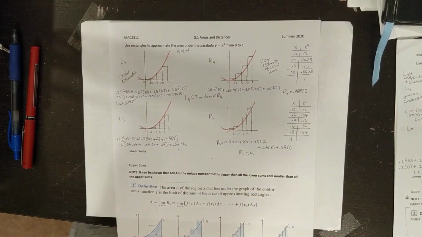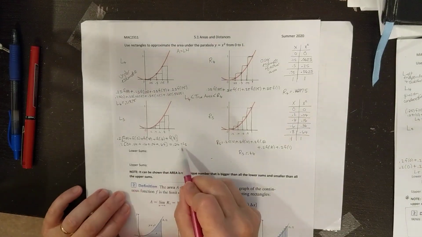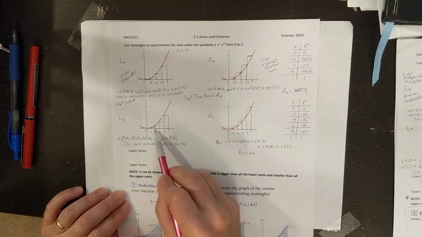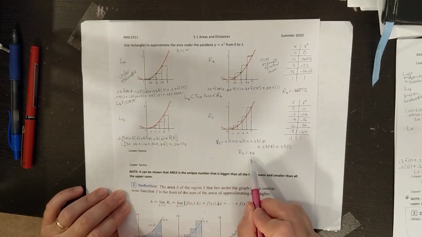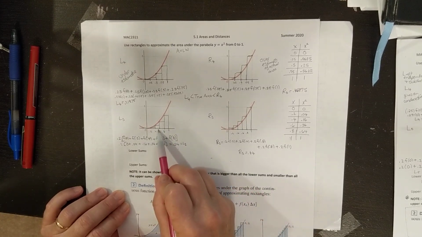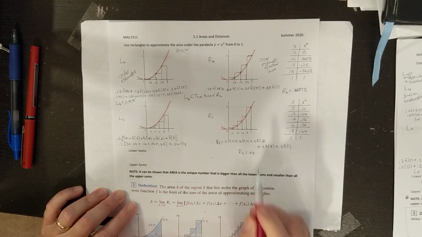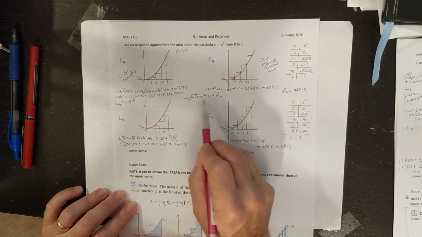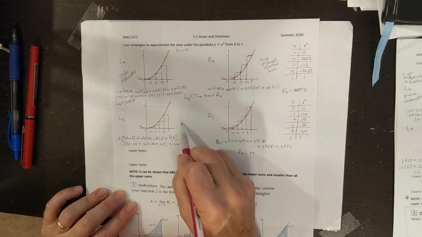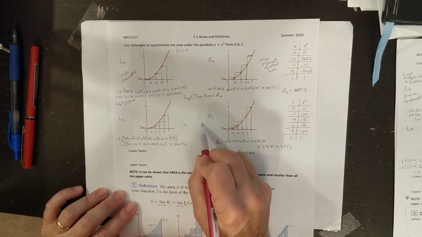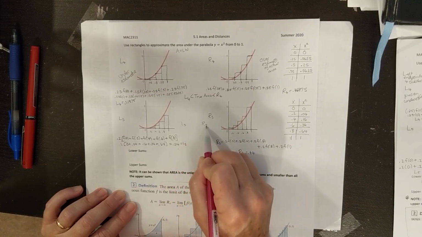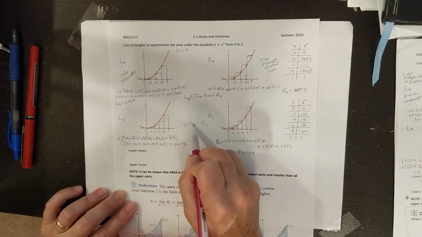So let's just take note of some things. L sub 5 is 0.24. It is less than 0.44 because, of course, this is an underestimate and this is an overestimate. So what we know is that the true area is going to lie between L5 and R5.